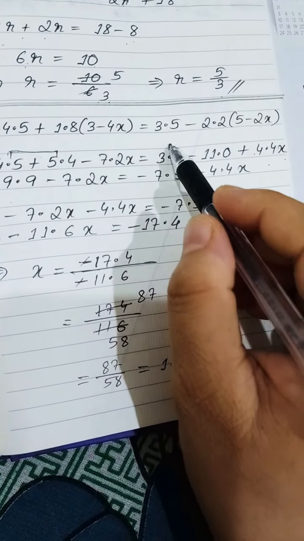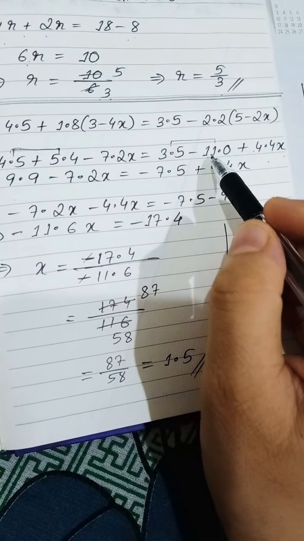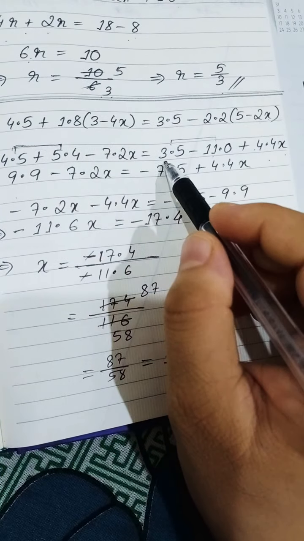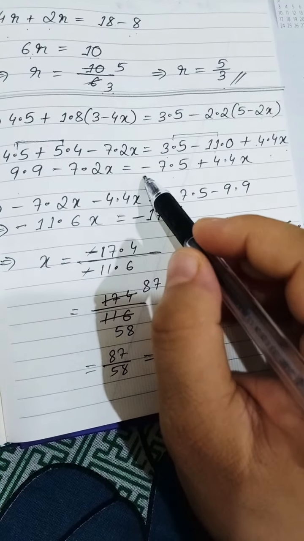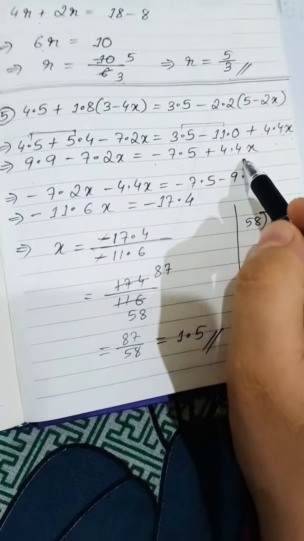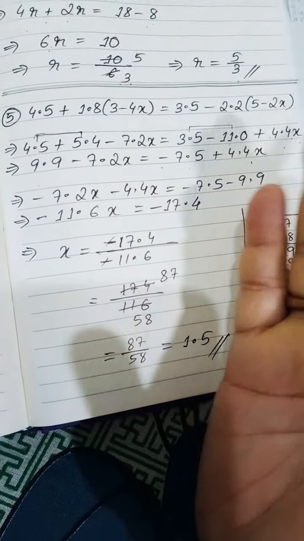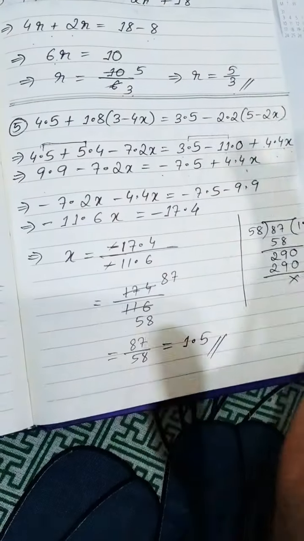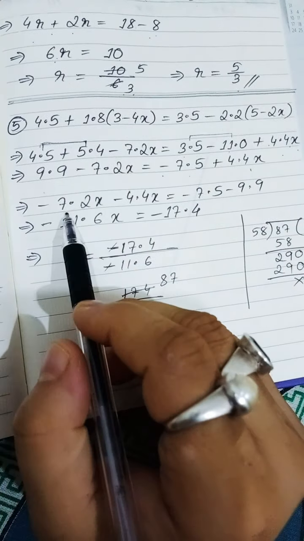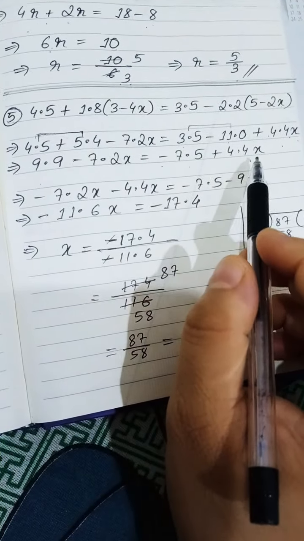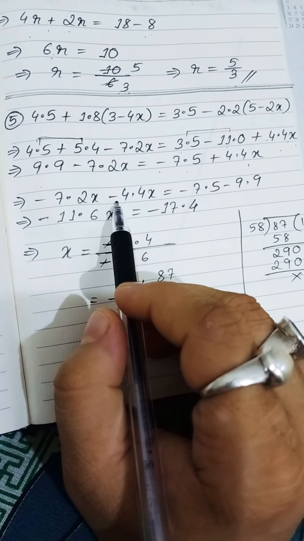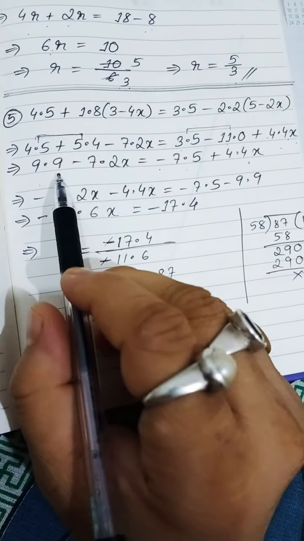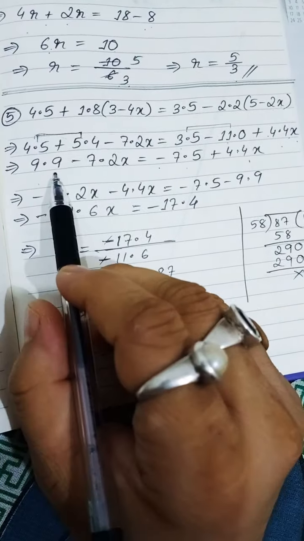Here I am subtracting these two numbers. Because this is bigger, from here I'll subtract this, I'll get 7.5. The bigger number has a minus sign, so minus 7.5 and 4.4x. Now as I said, all the x variable terms will come here, all the numerical values will go there. So minus 7.2x is already there. My 4.4x will come this side, and the plus 4.4 will become minus 4.4. Minus 7.5, 9.9 will go there, it will become minus 9.9.